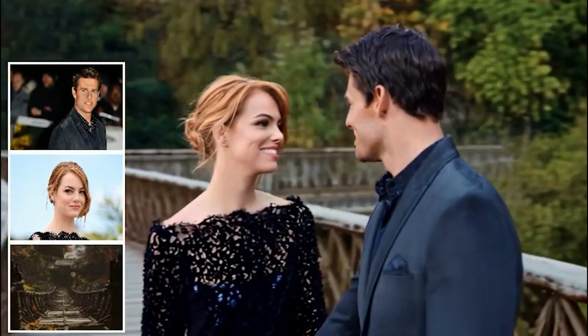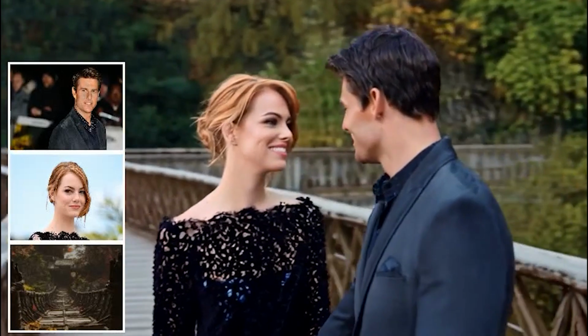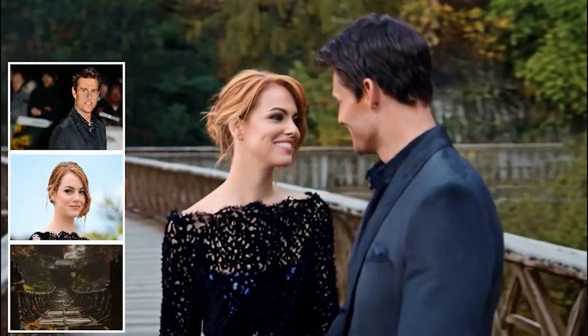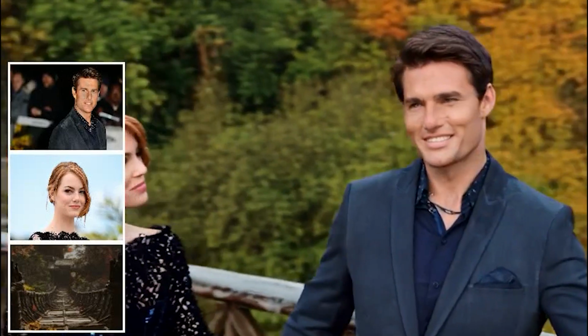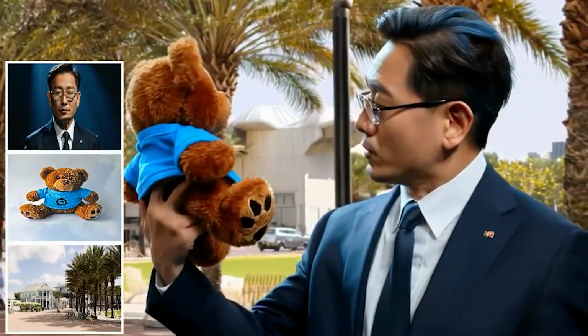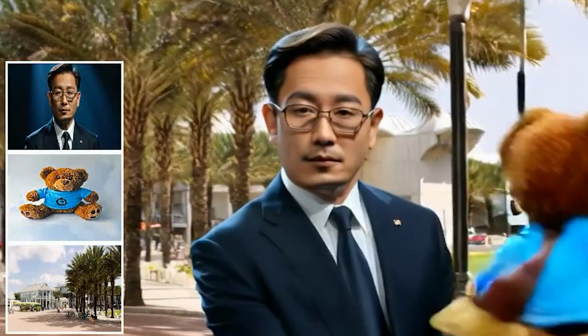Hair, outfit, and location, the bridge, all solid. Face isn't quite there, but the camera work really shines. If you've ever tried face swapping or identity refinement, you know that's an easy fix. Now for something a bit more practical, virtual product showcasing.